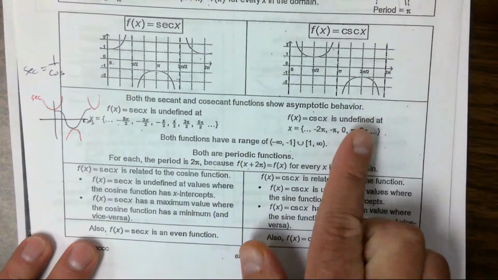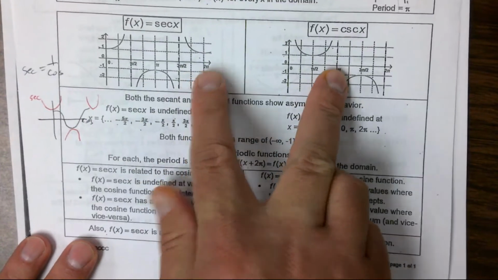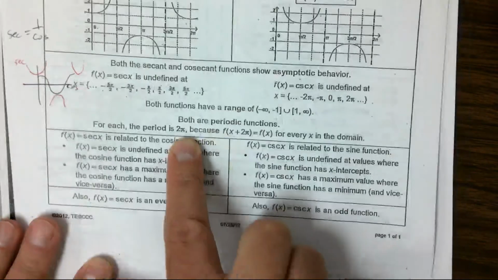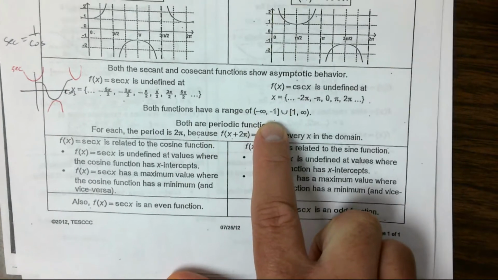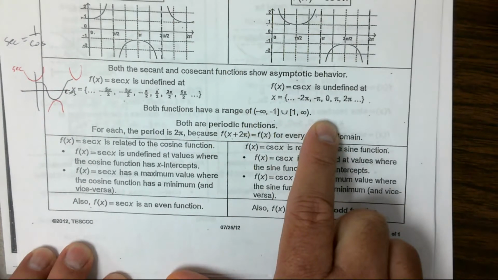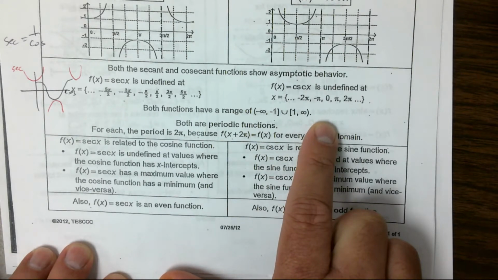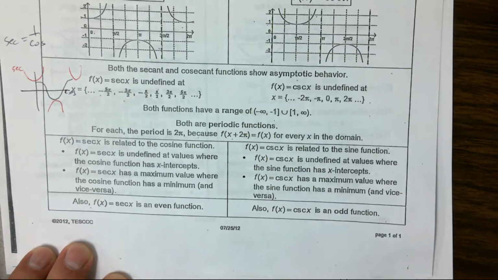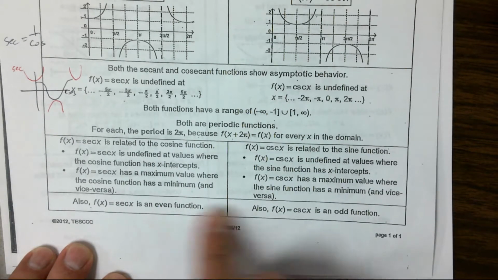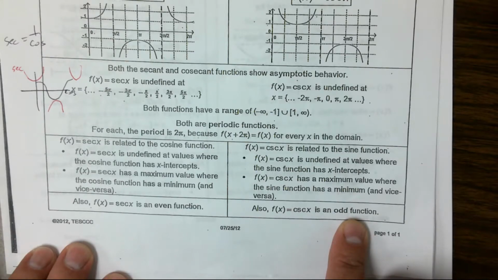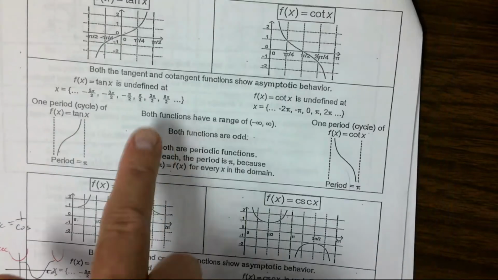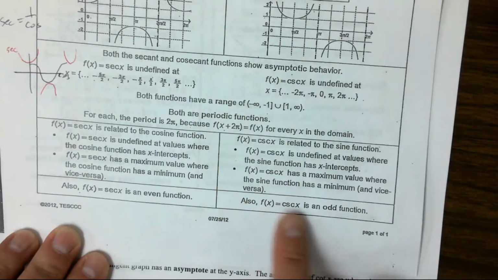Now, because these are related to cosine and sine, then both of these have 2 pi for their period. And these have range going up to -1 and then starting at 1, whereas the sine and cosine were just in between -1 and 1. And here you can also see it says secant is even and cosecant is odd. So again, tan and cotan were odd, secant was even, cosecant was odd.